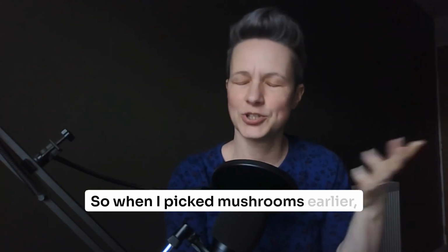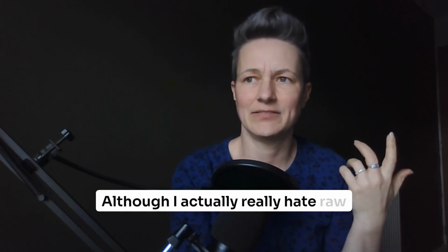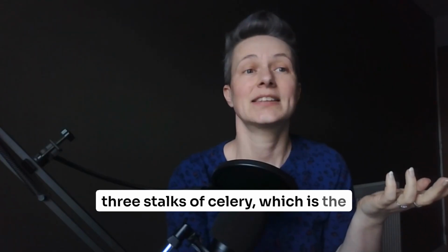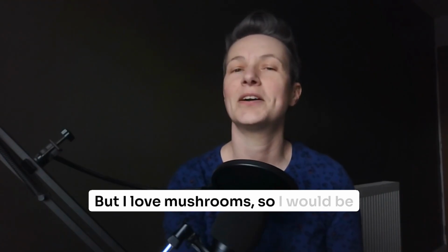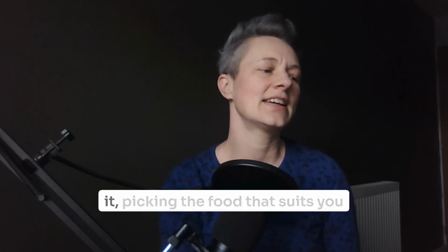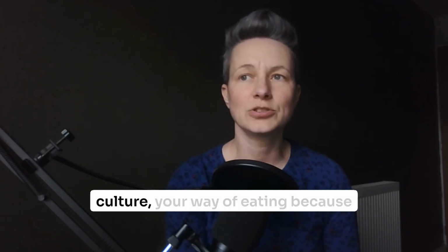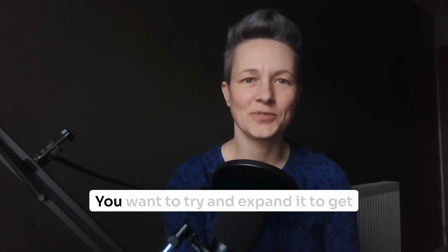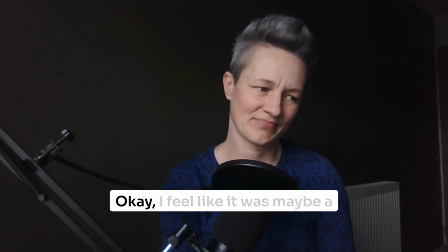So when I picked mushrooms earlier, actually next time pick celery. Although I actually really hate raw celery and I would never be eating 3 stalks of celery, which is the test for day 3, because I just hate it raw. But I love mushrooms, so I would be doing it with those. So again, personalizing it, picking the food that suits you and trying to adapt it to your culture, your way of eating, because that is what you're going to be left with. You want to try and expand it to get to the most normal kind of diet that you can.